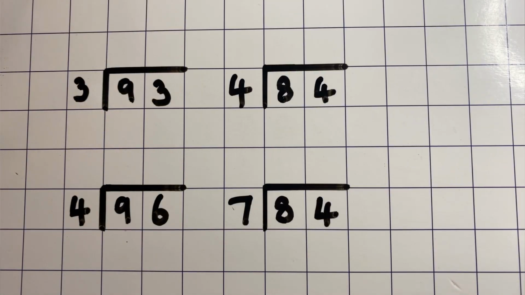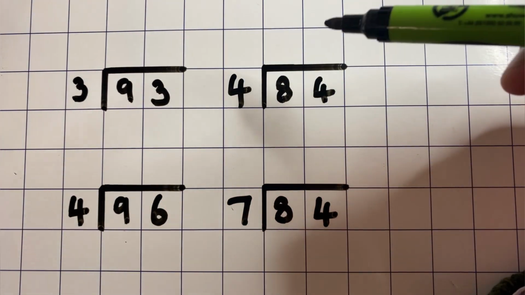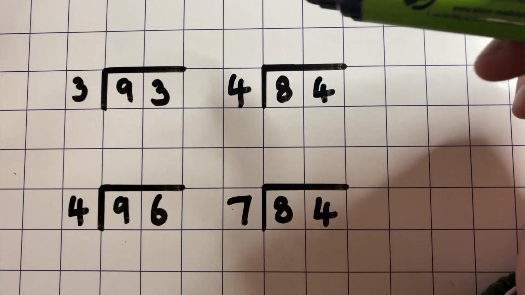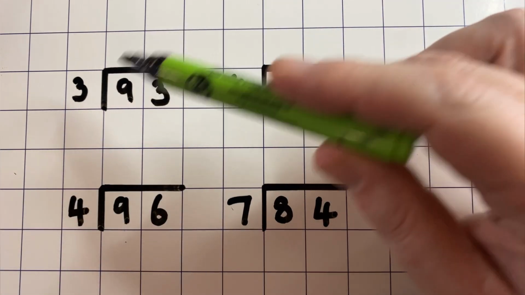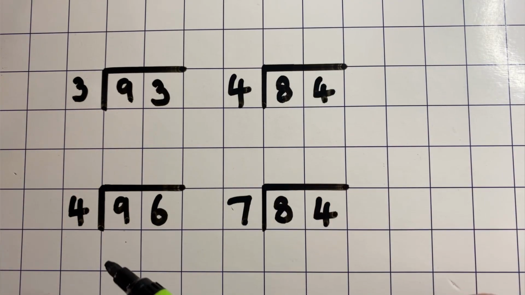Hello everyone, so in this lesson we're going to be looking at dividing a two-digit number by a one-digit number, also known as simple division. Now the first two that we've got here, you'll find that the number is divisible completely by the number it's being divided into. Then when we move on to the final two, you actually need to exchange between the tens and ones. But hopefully, as I go through this, it will all look really quite easy.